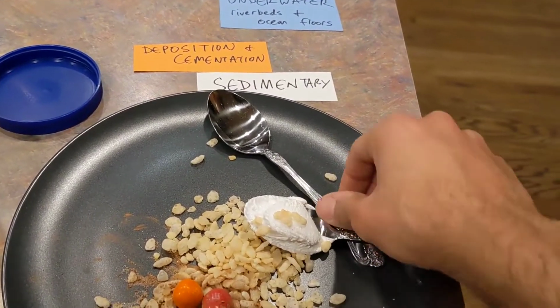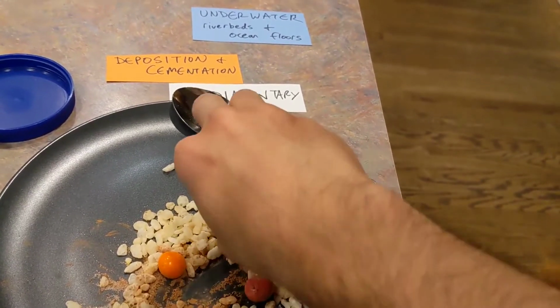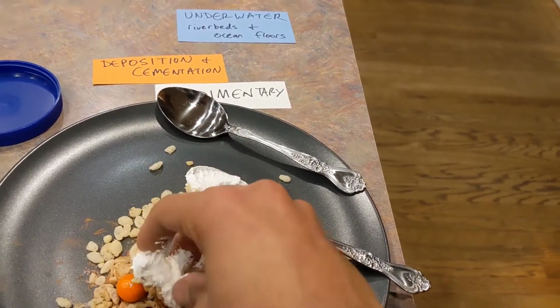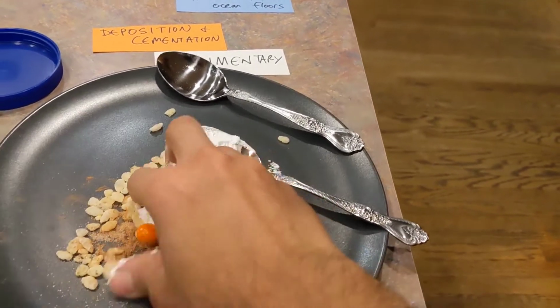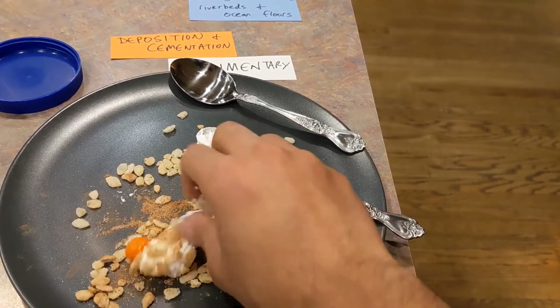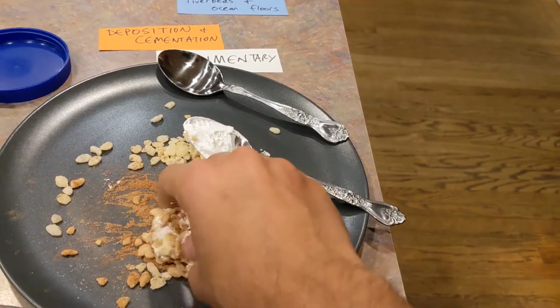And usually with a sedimentary rock, the cement is so strong, usually found from chemicals in the river, that you don't really need any other forces like pressure or heat or anything else. The cement sits there for a long time, kind of weaving its way in between all of the different sediments, getting them stuck to each other. Some sediments will still keep flowing.